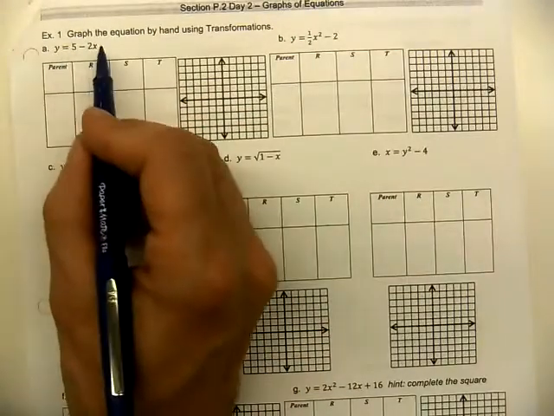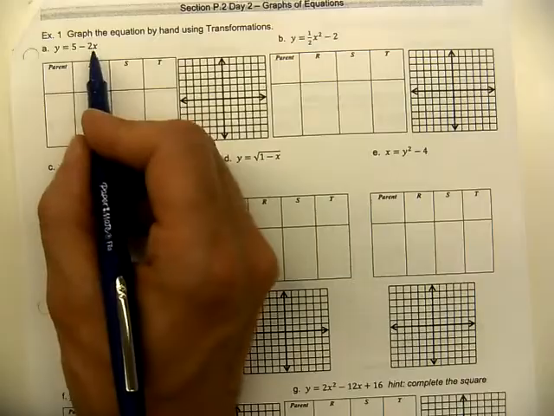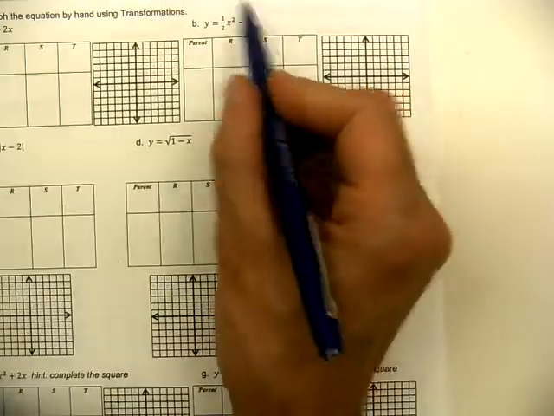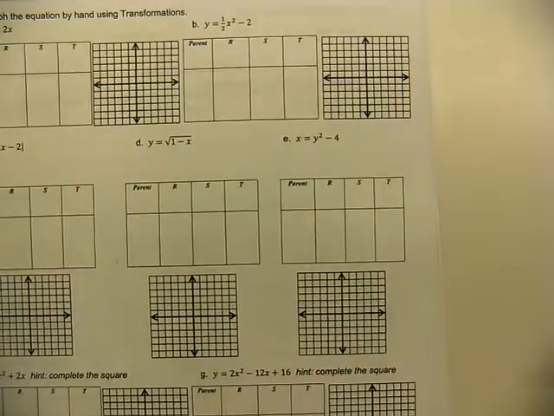Part A is just a straight line. So yeah, we could graph it. It's here just to show that you can even use the same process with a straight line, but for the most part, we're working with the other parent functions. So let's start off with part B.